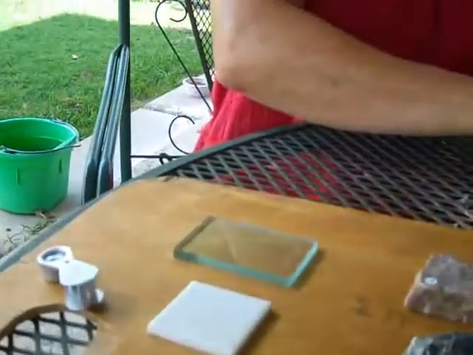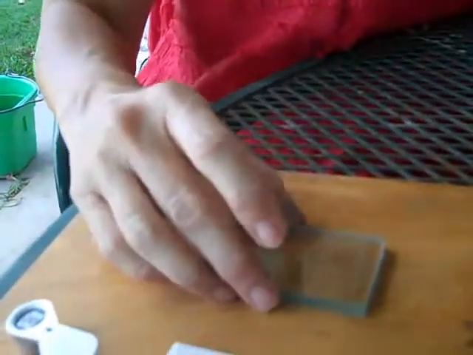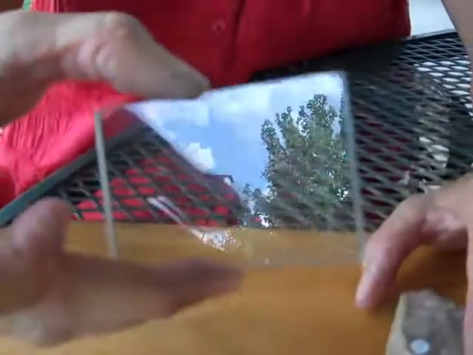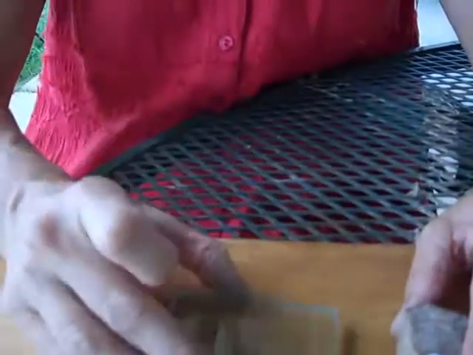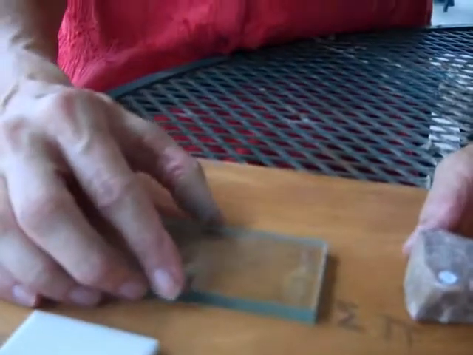The next thing I want you to decide is how hard the mineral is. Susan is going to help me test the hardness. So first of all, everybody do this the first time. Here's your glass plate. Now hold it down on the table. I've got it here on my desk.